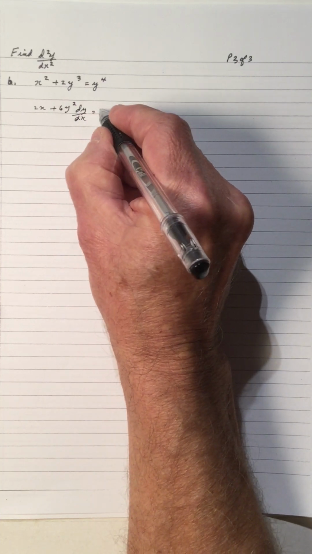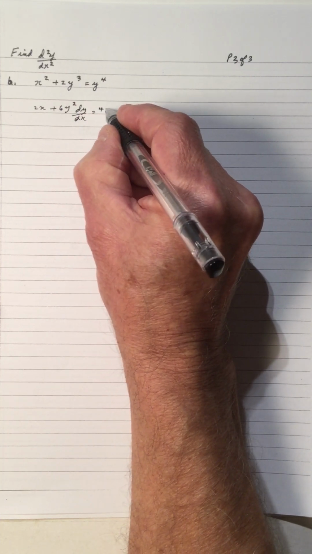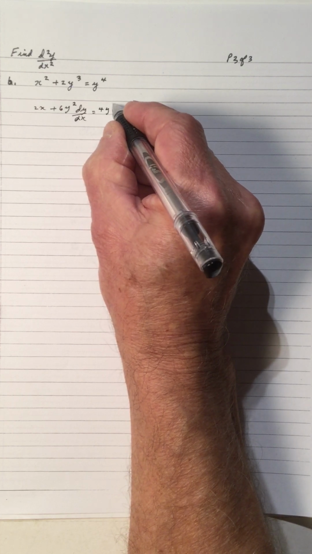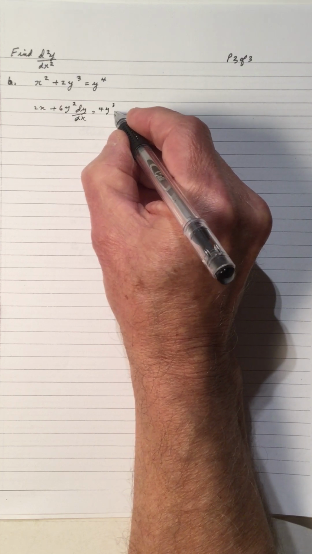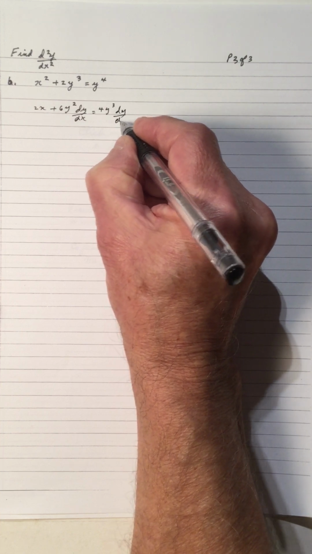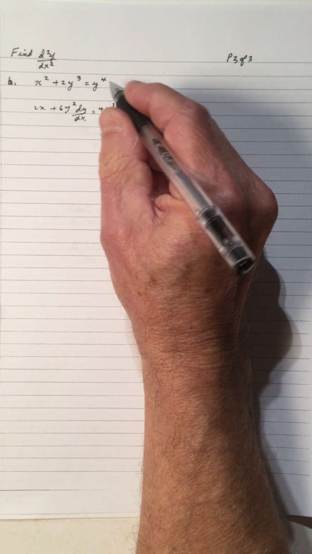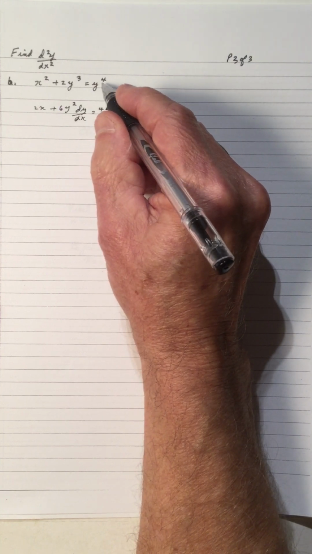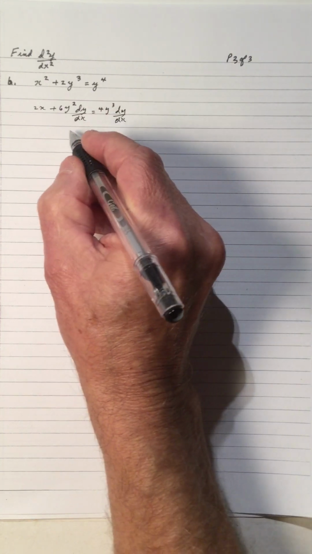And y to the fourth is 4, and the 4 is decreased by 1 to become a 3, power rule. And again, we have dy dx. So anytime you do the d dx on a y, you'll always get a dy dx.